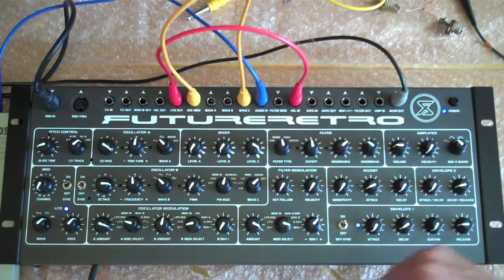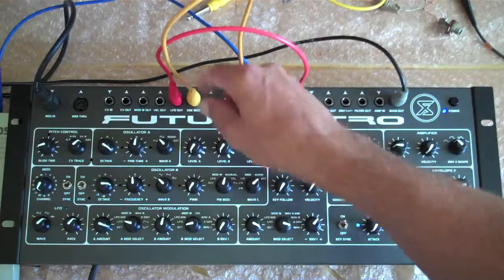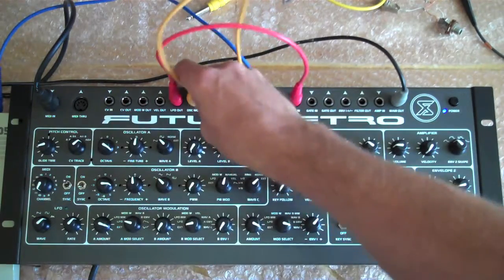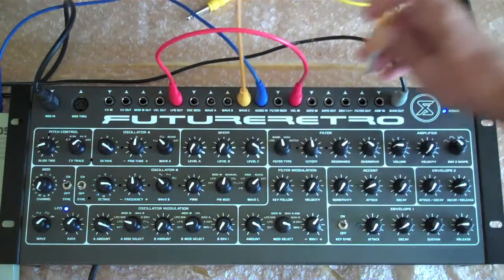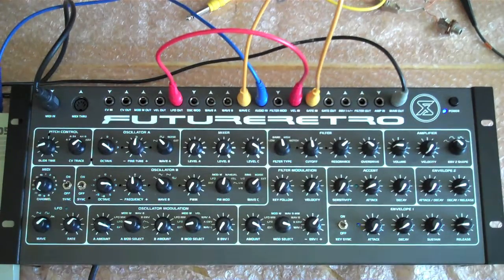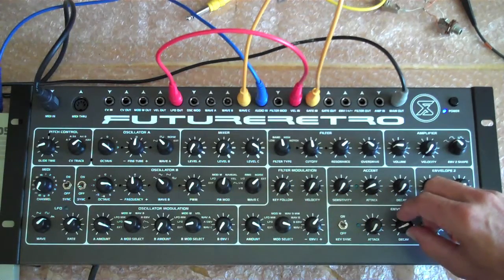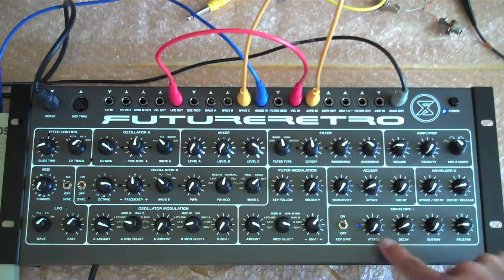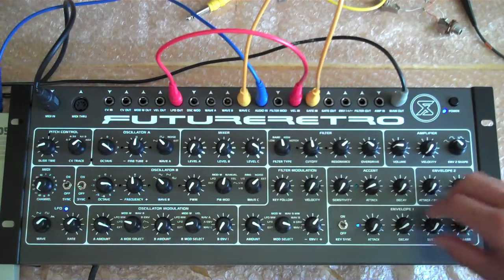Something else we could do is take our audio out. Instead of modifying the oscillator, let's go ahead and plug this into our gate input. So now the waveform, when it passes the 0 point, it's going to be triggering our envelopes here. Let's go ahead and set these.